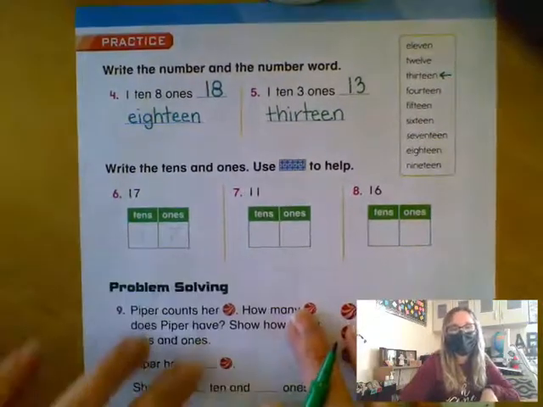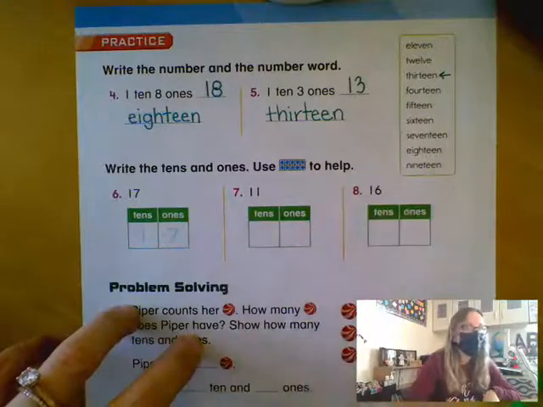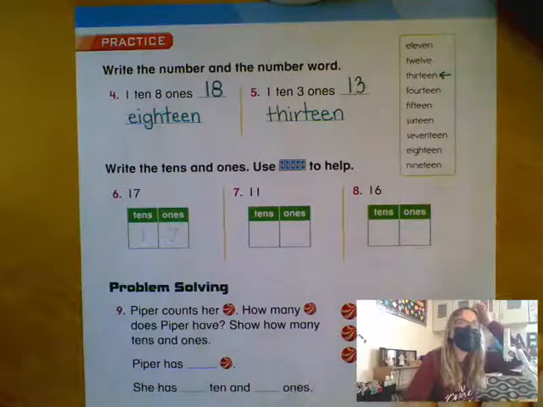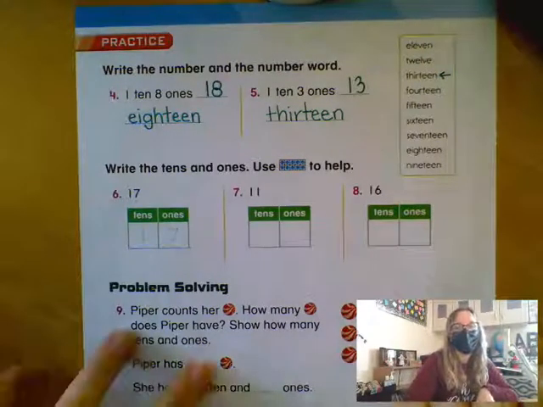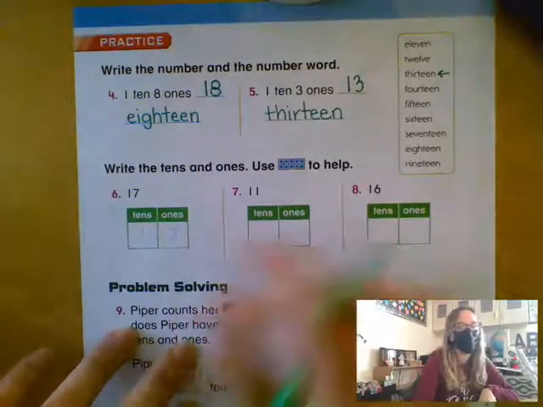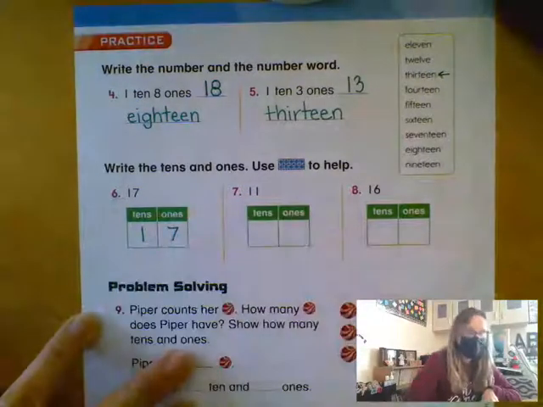Now for numbers 6, 7, and 8, we're going to be taking our numbers and plugging them into the boxes. And remember, it's 1 digit per row. Each place value can only have 1 digit. So if we have a number like 11, we can't squeeze it into one row. It's 1 digit per row. So for 17, they said, okay, that's 1 ten and 7 ones.